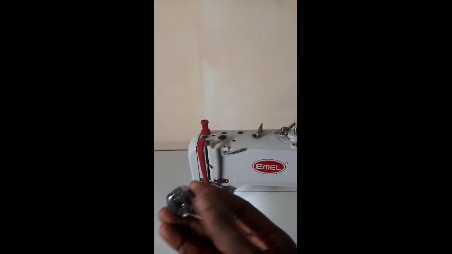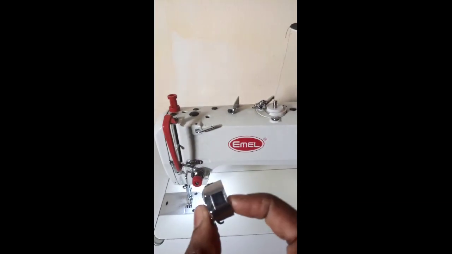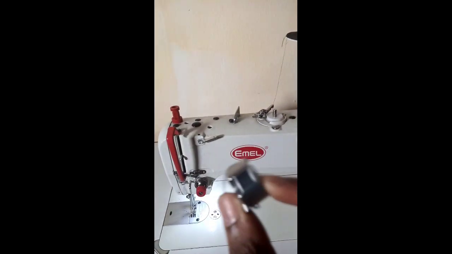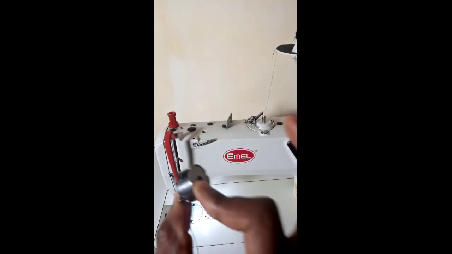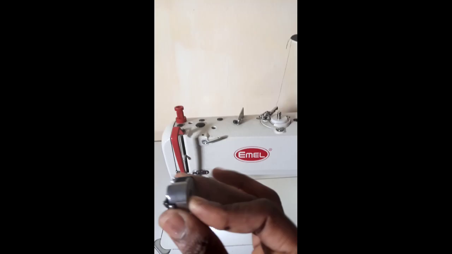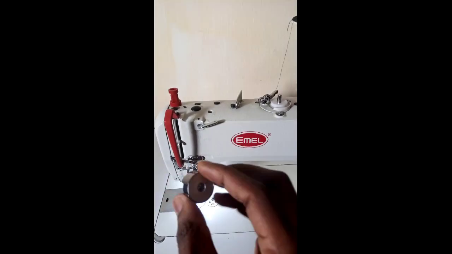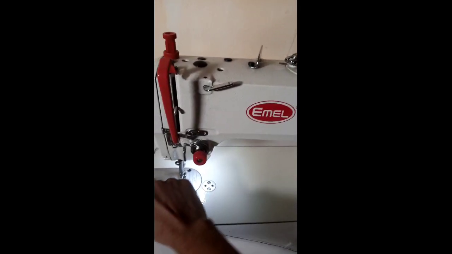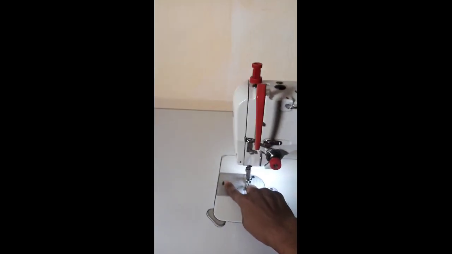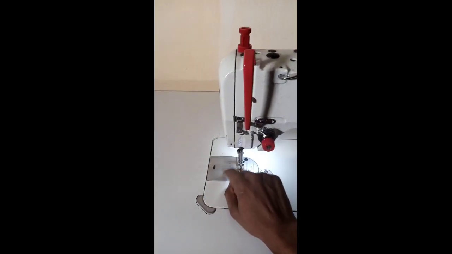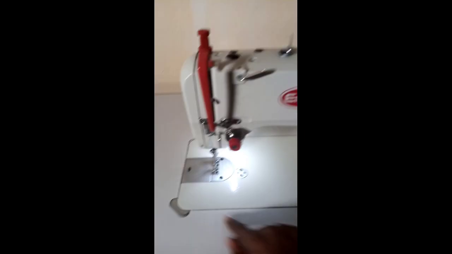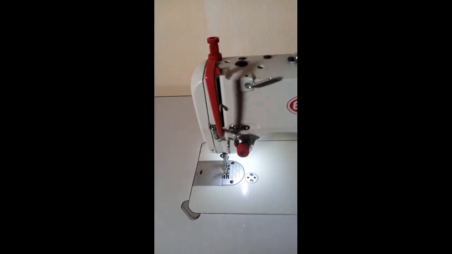Good. So I've inserted the bobbin inside the shuttle, and any industrial sewing machine you see always has a different shuttle from the domestic or normal ones. So this is the industrial shuttle. Now we have to pull this up. Since this is so stiff for me to open, I would have rather inserted it from here, but it's stiff. I haven't even remedied it, so I have to pull this up to insert it my own way.